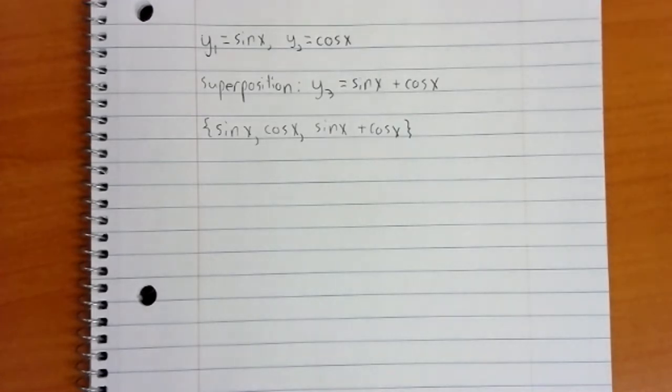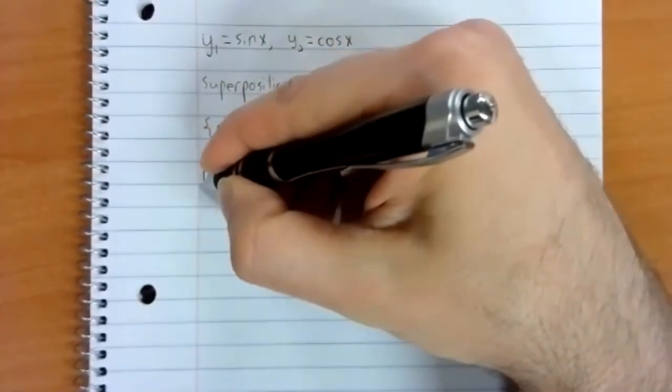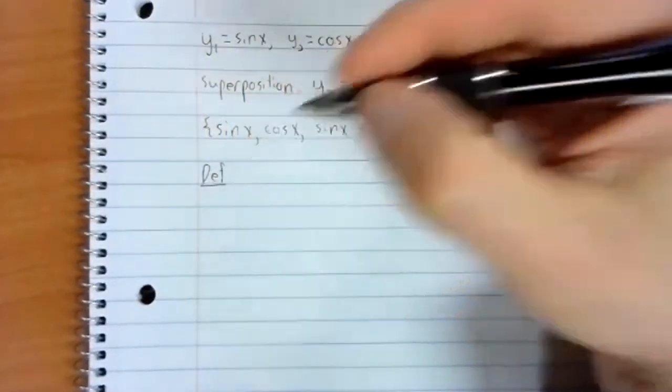To get at this idea, we need to modify our definition of linear dependence.